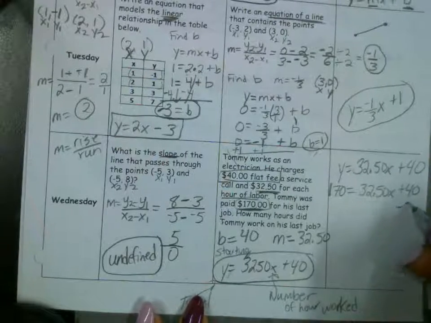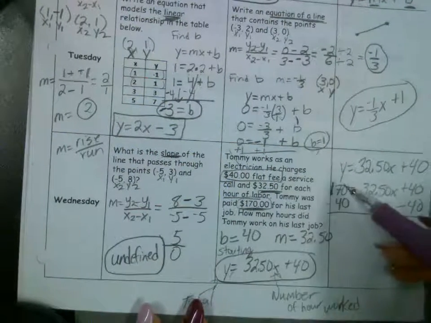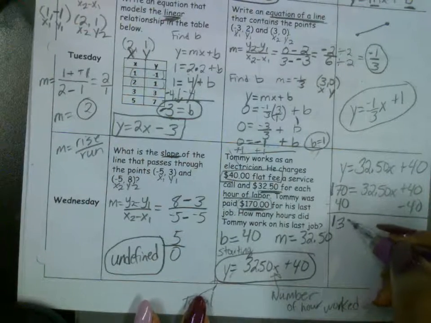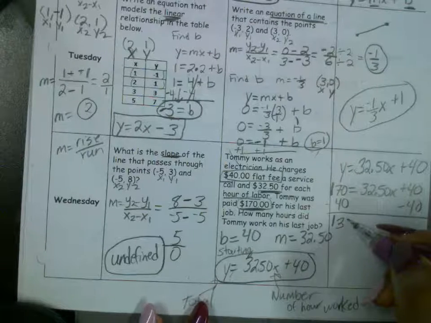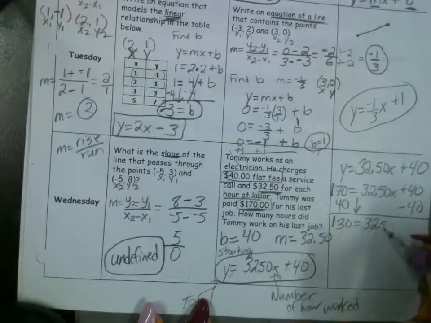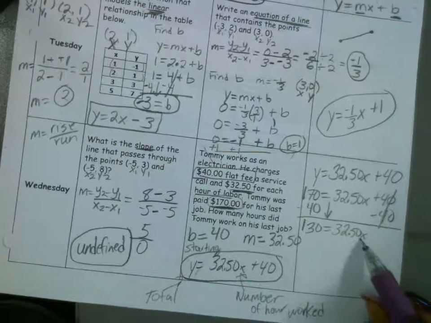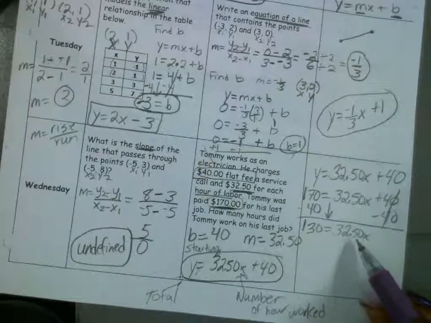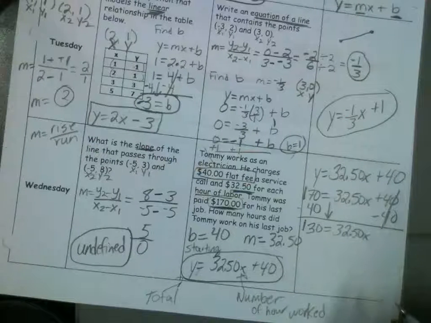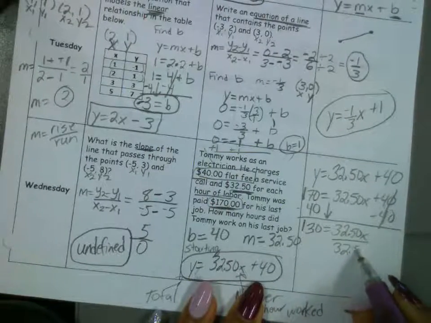Here we're going to subtract 40 because we got to solve for X, okay? We're going to subtract 40 from both sides. And this gives you 100 what? Come on, subtract 40 from 170. 130. This is gone. This is 0. Now what are we going to do to solve for X? How do you get X by itself? How are you going to get rid of this $32.50 that's attached to X? Divide. You're going to divide both sides by $32.50.